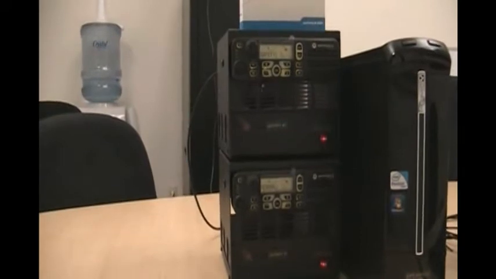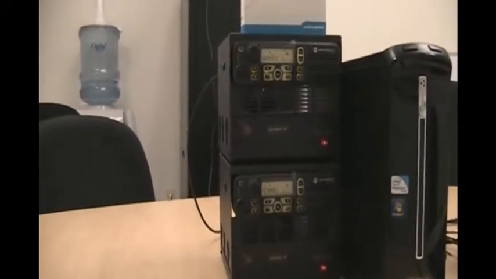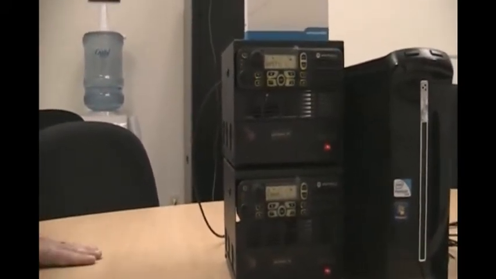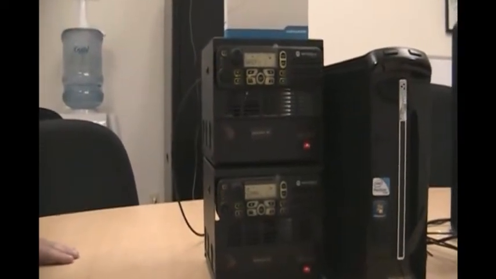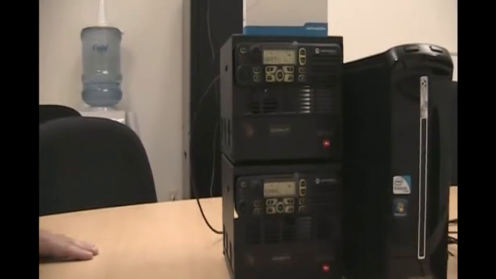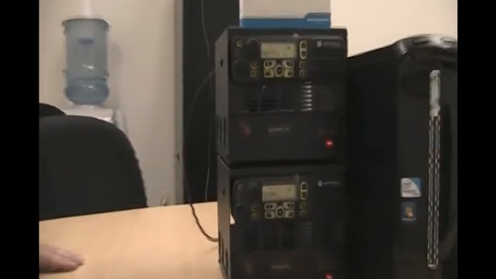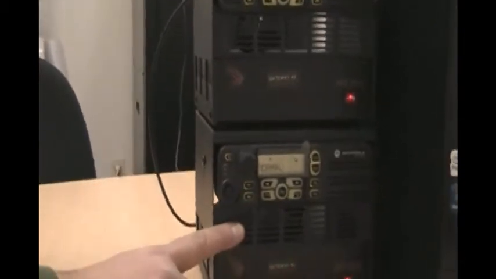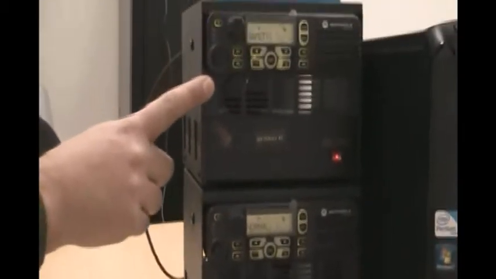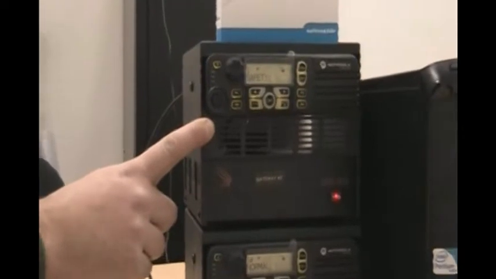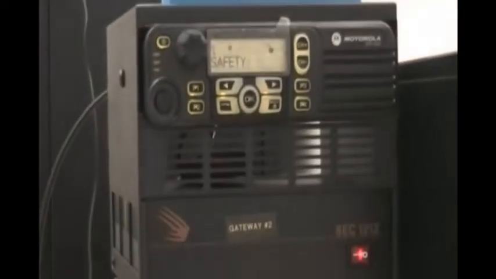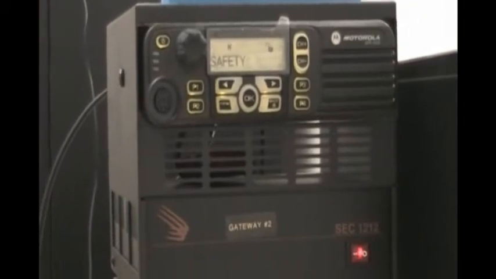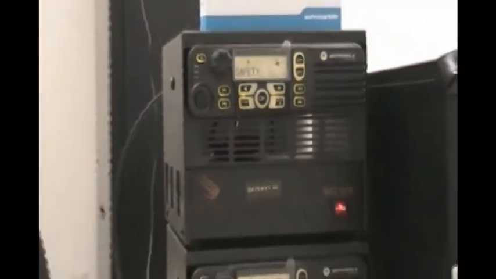This is our gateway PC with both of our gateway modems. The two gateway mobile modems are set for sending and receiving data between the radios in the field and the PC itself. Gateway 1 will be set at normal and gateway number 2 will be set at safety. Both mobiles should be powered on and ready to go before the PC itself is powered on.